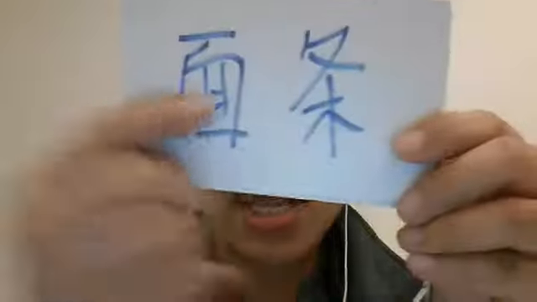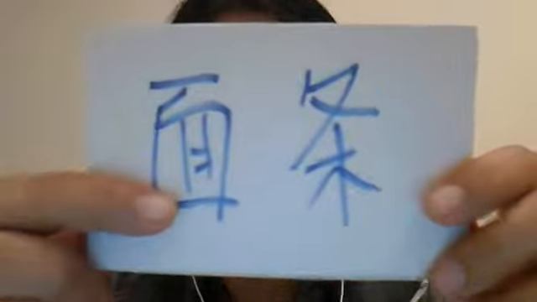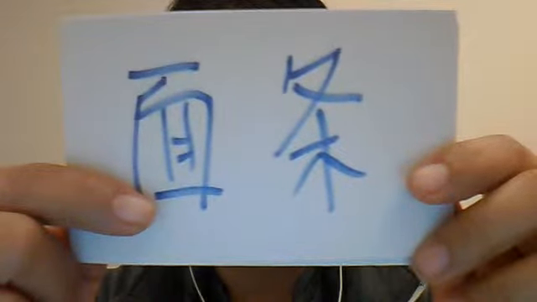And also, 面条. 面 is flour, as in flour. So flour that's long, thin, and flexible is noodles. Yes, kind of makes sense, huh?